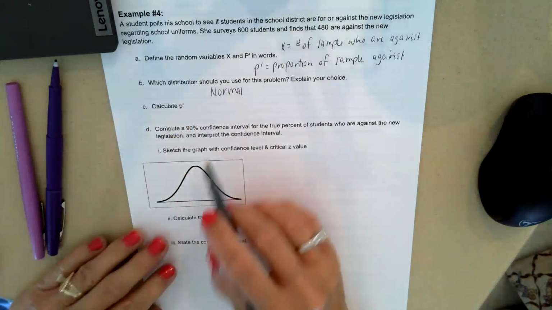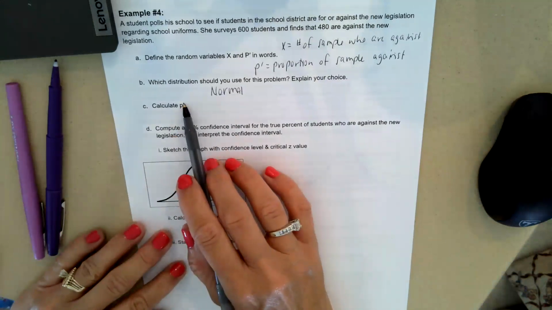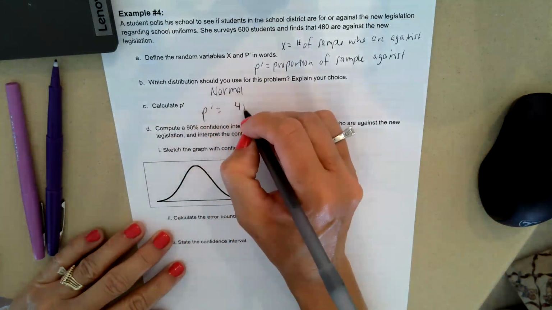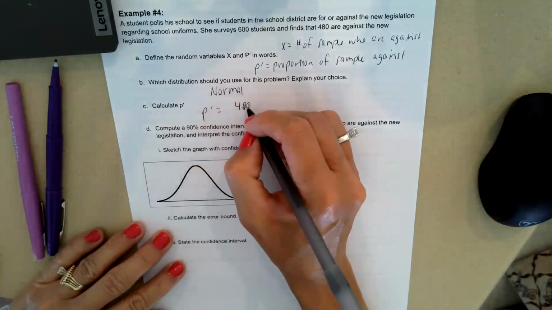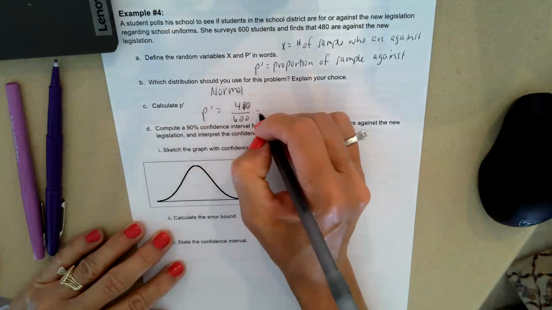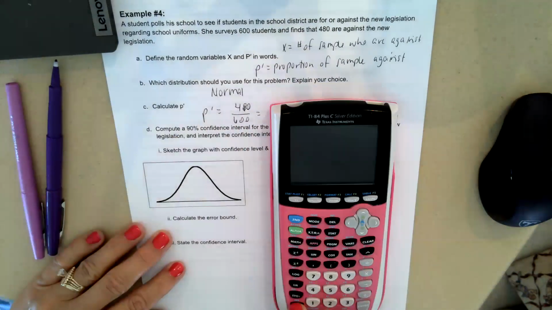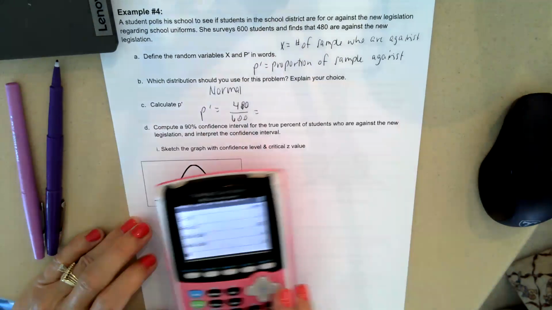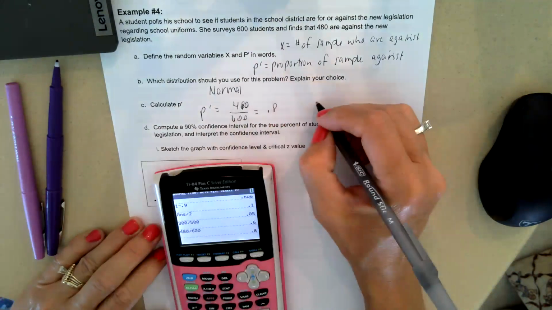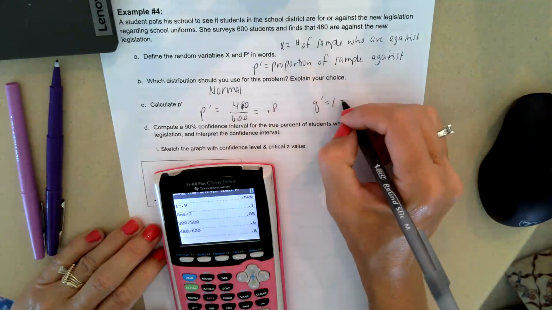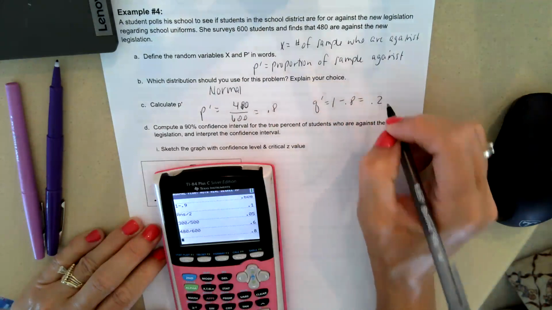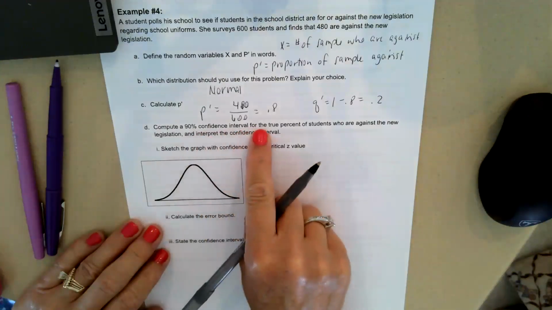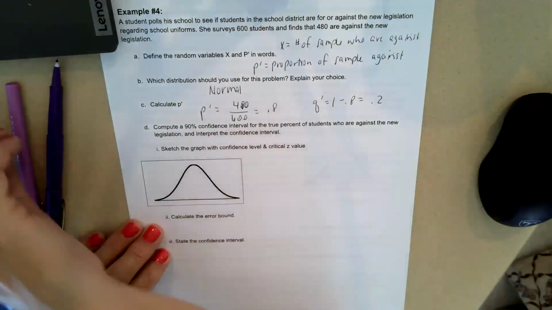Okay, calculate P hat. So P hat is 480 divided by 600. So that comes up to 0.8. So Q hat is 1 minus 0.8 or 0.2. Compute a 90% confidence interval. Okay.